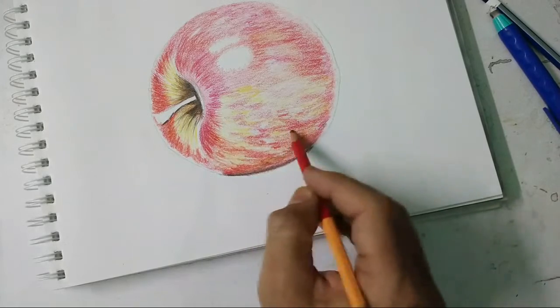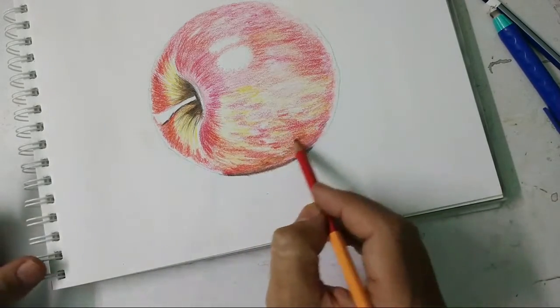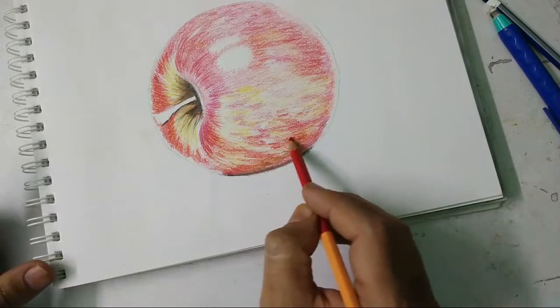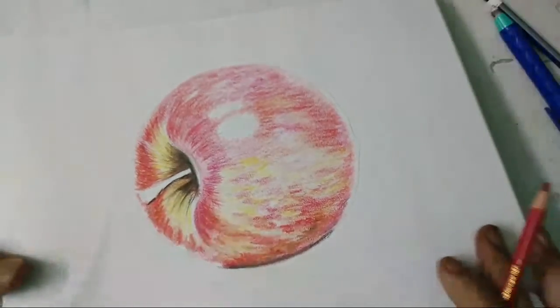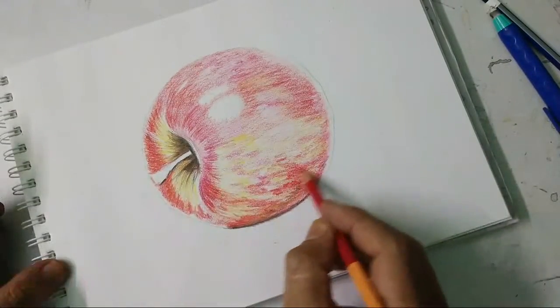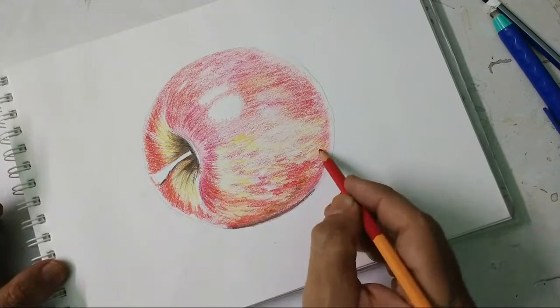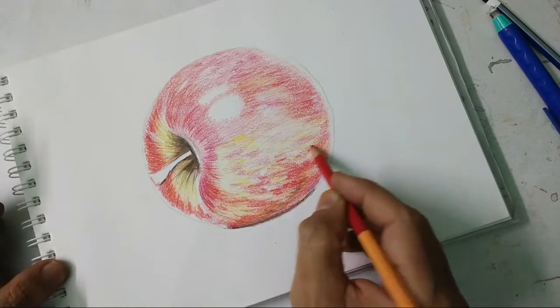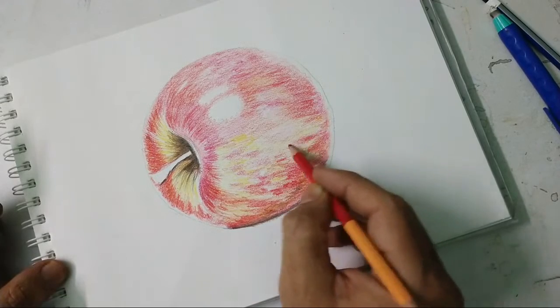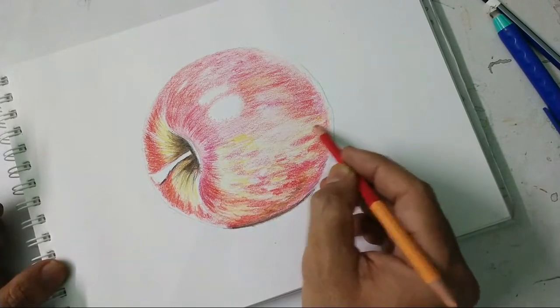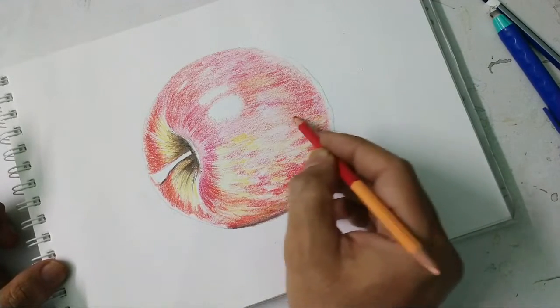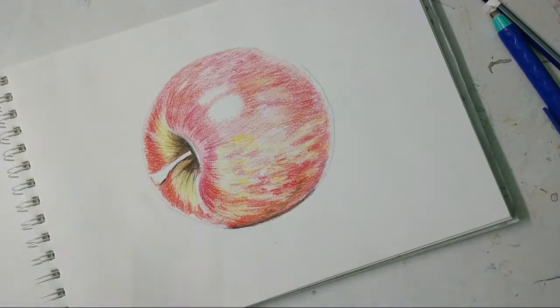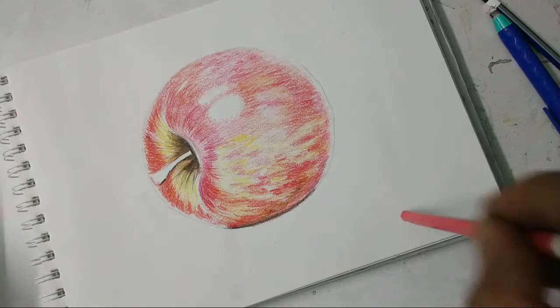Now you have to move the color in a circular path in some areas, according to the shape. Like there are some spots. These spots will be created by moving the color in the direction of the spot which is there. Now in between I have to use a little bit of pink.